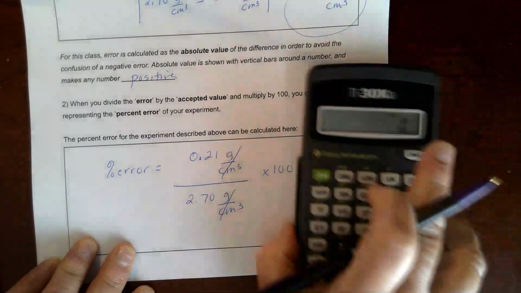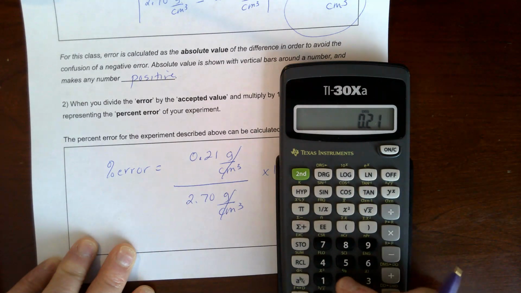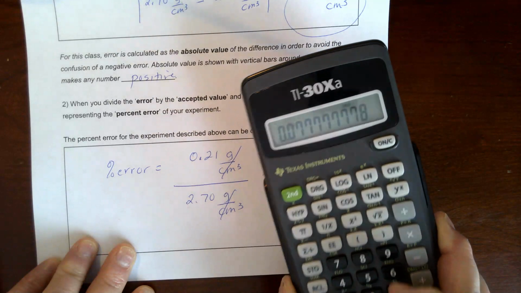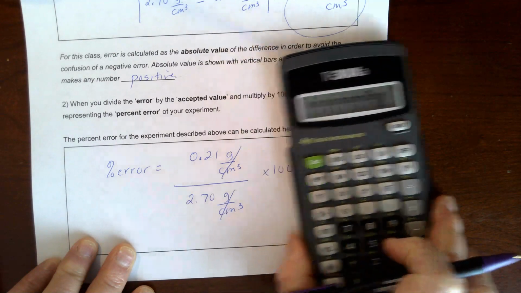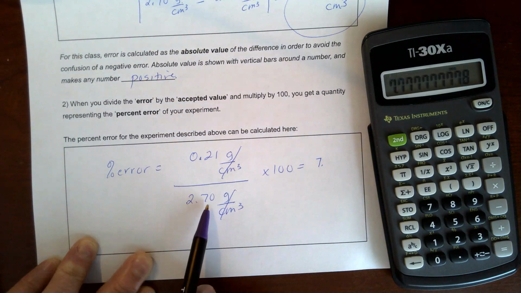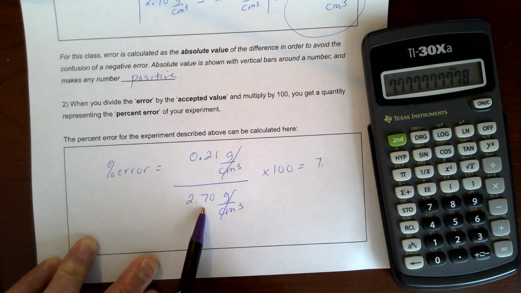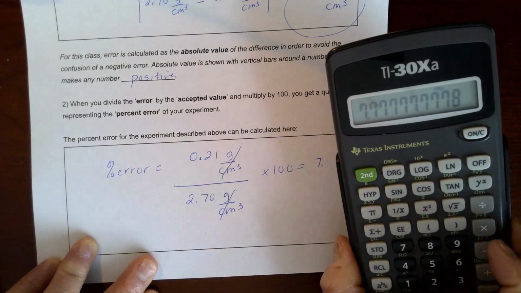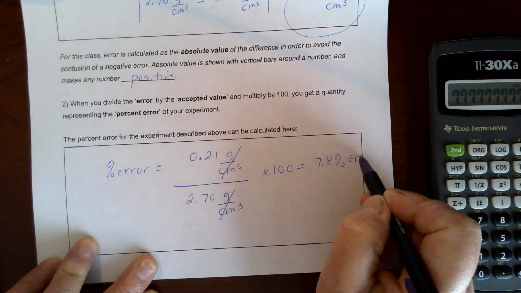And when we do this math, 0.21 divided by 2.70, we get this crazy number. We are going to then multiply by 100, and we are going to get 7 point. Now let's take a look at significant figures. We're dividing 2 sig figs by 3 sig figs, so our answer here should have 2 significant figures. So this would have to be 7.8% error.